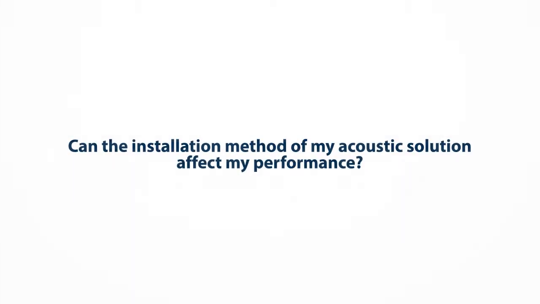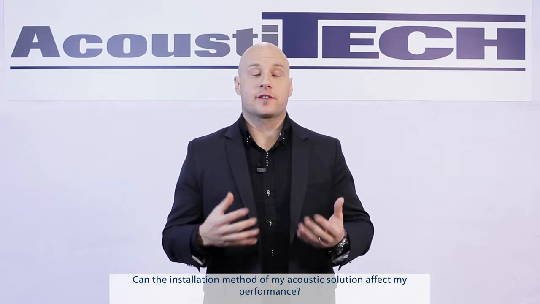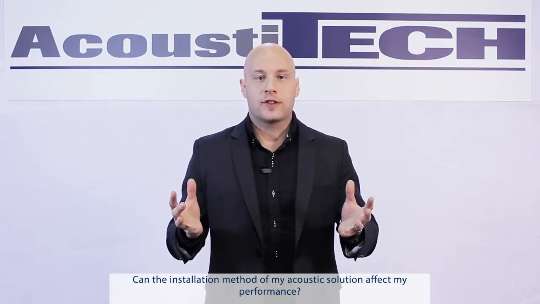Can the installation method of my acoustic solution affect my performance? Absolutely. When it comes to acoustics, everything's in the details, and especially the installation. So of course you can make the best choice as far as the acoustic and spend a great deal of time making sure that the acoustic solution you chose is the right one, that is meeting your expectations as far as the performance is concerned.